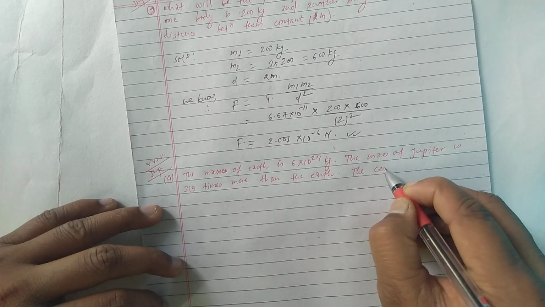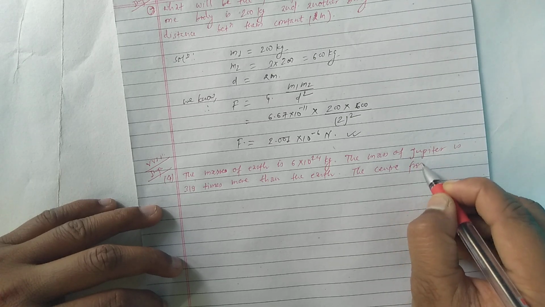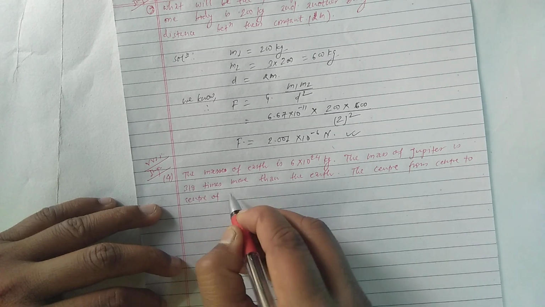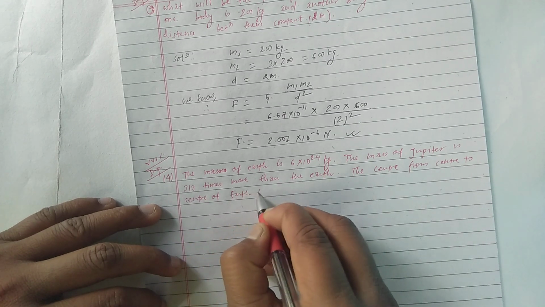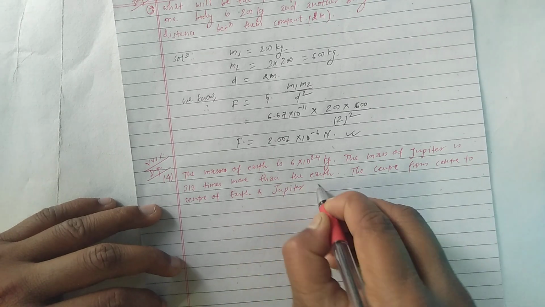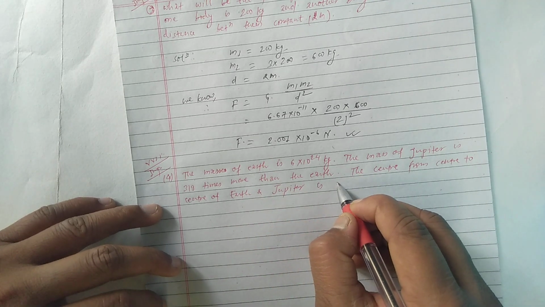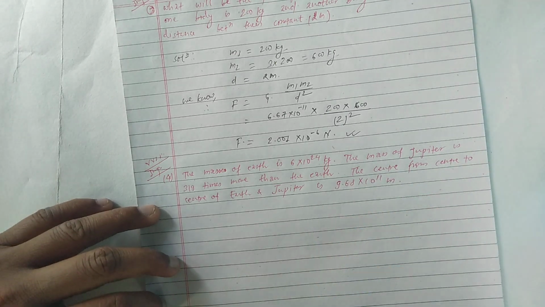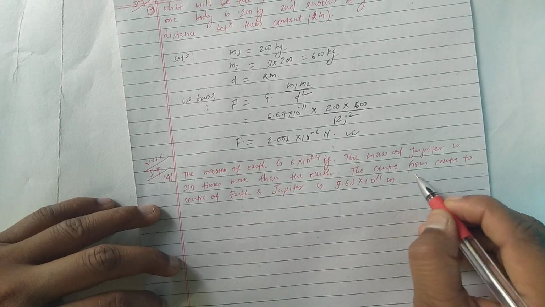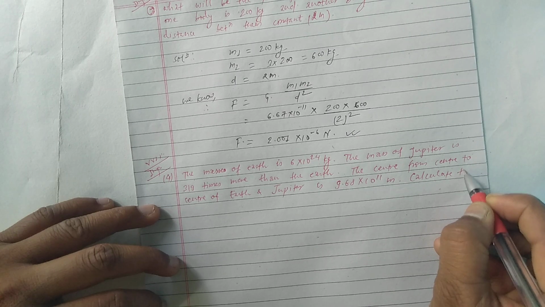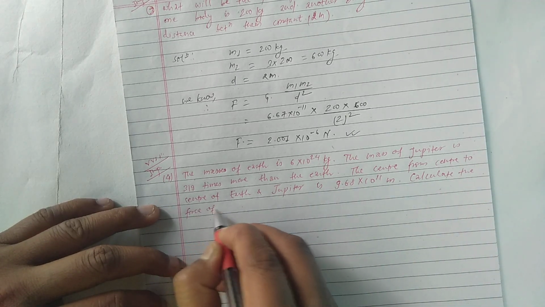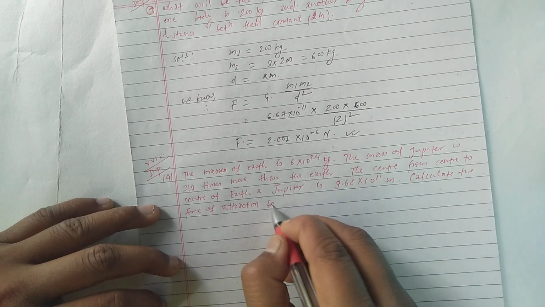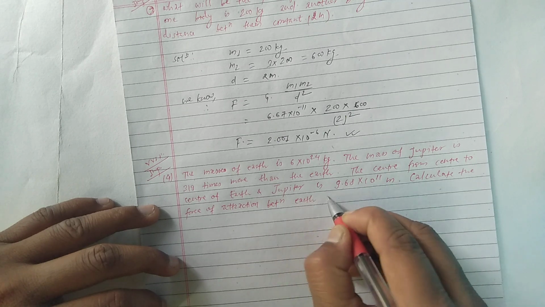And the distance from center to center of Earth and Jupiter is 9.68 into 10 to the power 11 meter. Then we have to calculate the force of attraction between Earth and Jupiter.